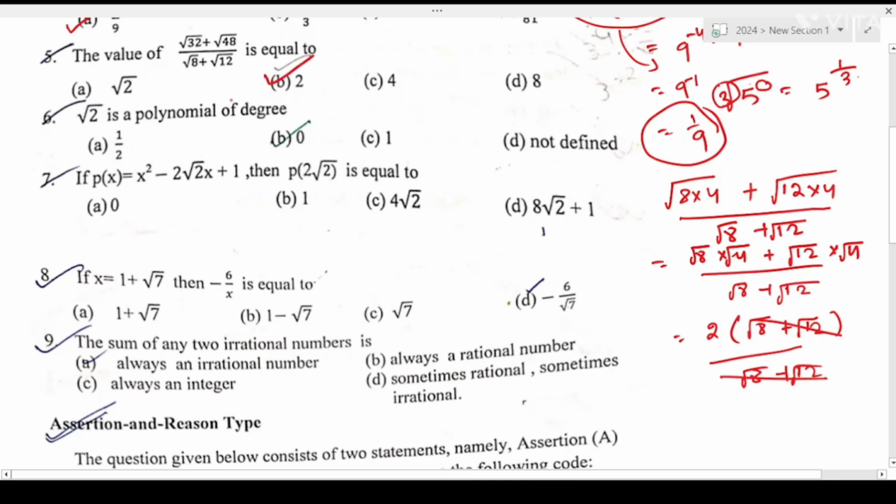Understand? Now next question, question number 6. Root 2 is a polynomial of degree dash. We know that the constant polynomial degree is 0 and the 0 polynomial degree is not defined. Okay, so how is it 0? Now because we know that root 2 we can write root 2 into x to the power 0, because x to the power 0 is 1.